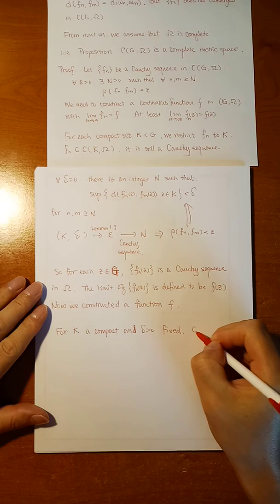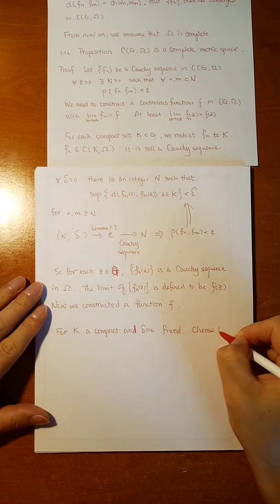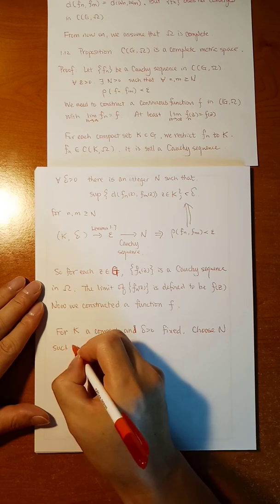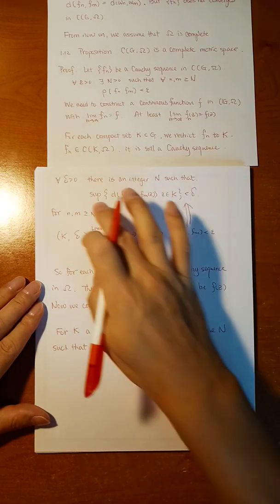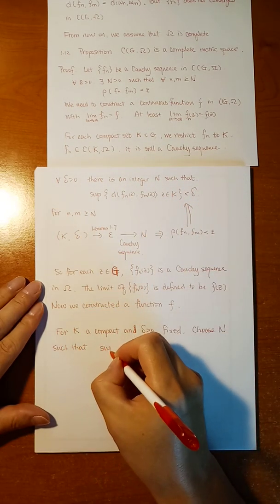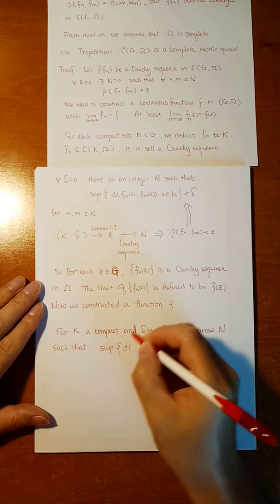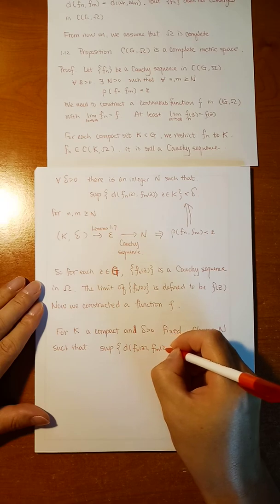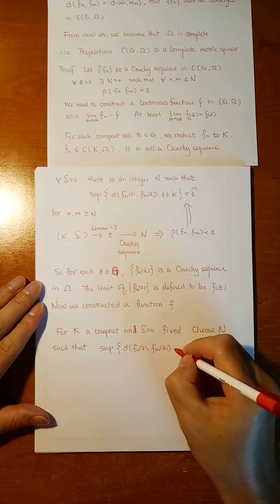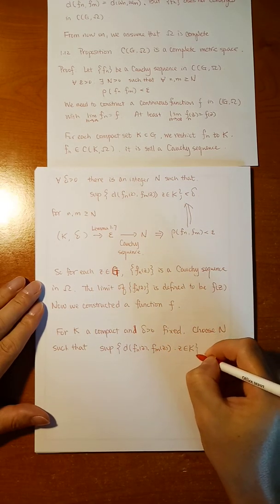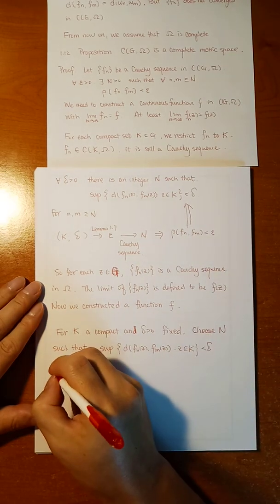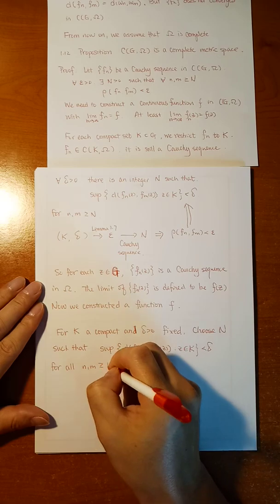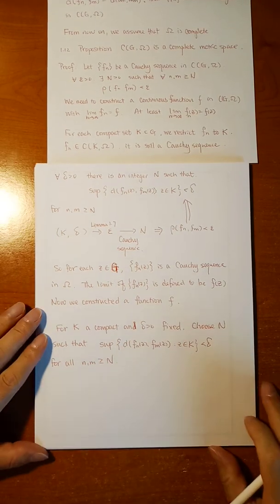Then choose capital N such that the supremum of the distance between Fn of z and Fm of z, z in K, is less than delta for all n, m greater than or equal to N.